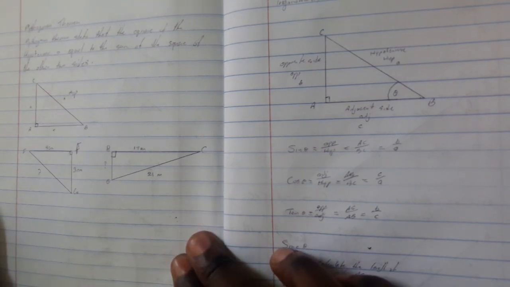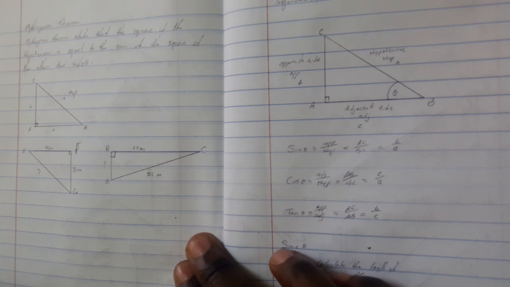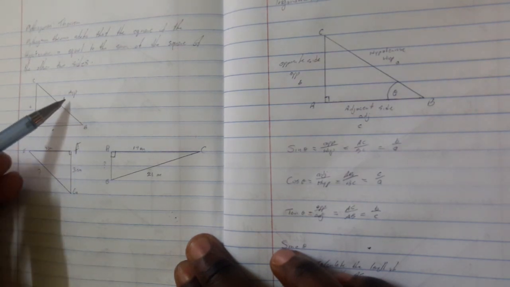To know Pythagoras theorem, you must know the statement for Pythagoras theorem. Pythagoras theorem states that the square of the hypotenuse is equal to the sum of the squares of the other two sides. What does that mean? First, you identify the hypotenuse.